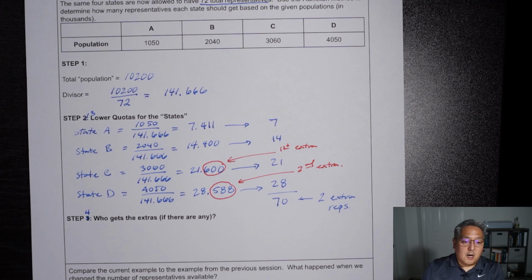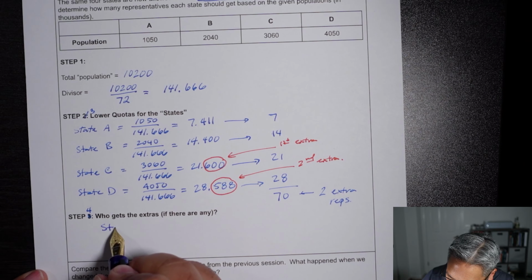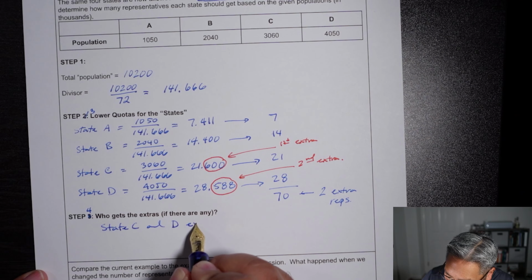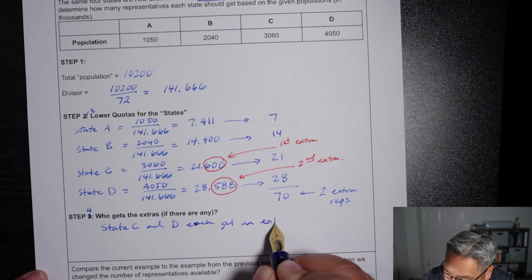Which means states C and D each get an extra rep.